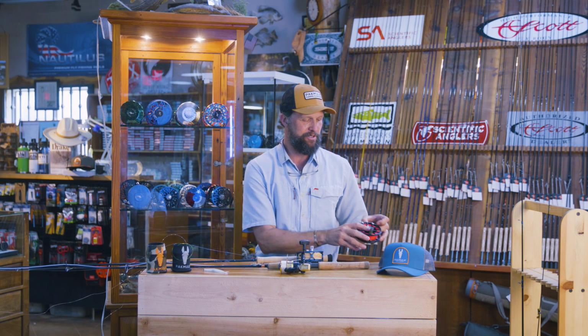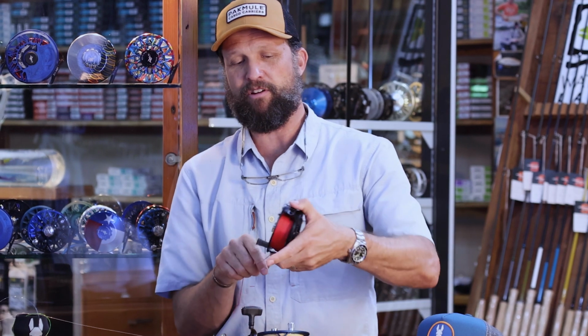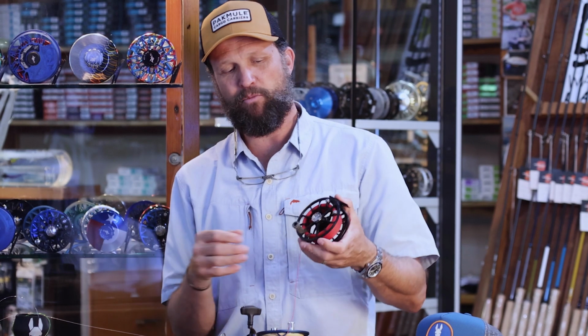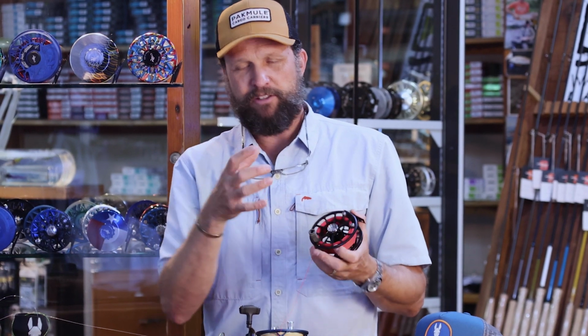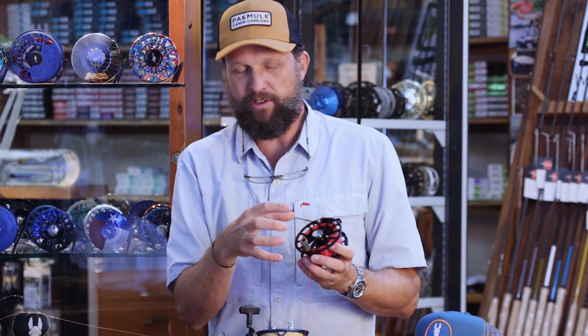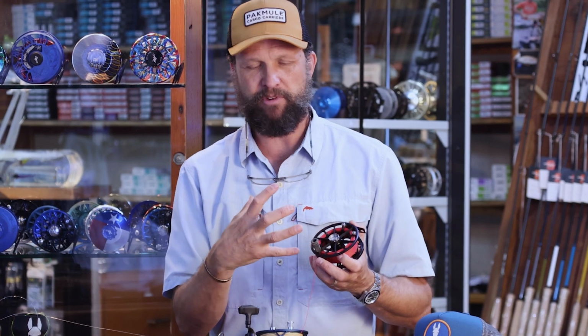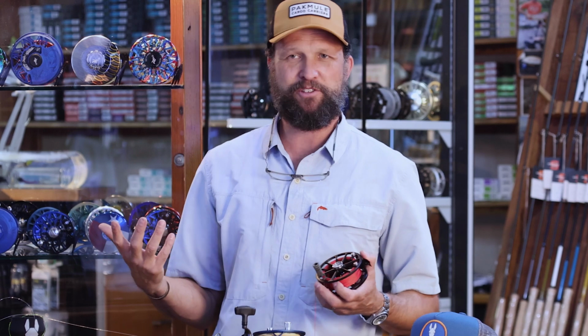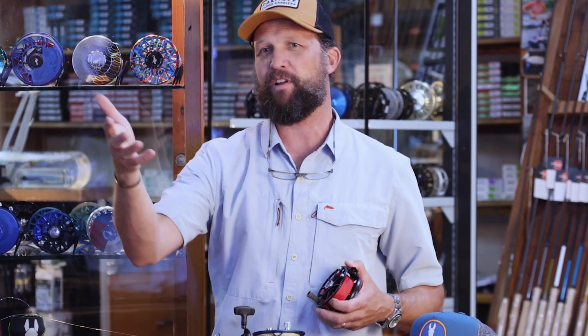What backing is basically, if you look at this right here, I have a reel here. This red line here is actually called backing. And what this is, it fills up the spool of your reel, so it takes up some of the space on the reel, but it also serves as a backup to your fly line. Let's say you're fishing, you catch a fish and you're lucky and it takes all your fly line.